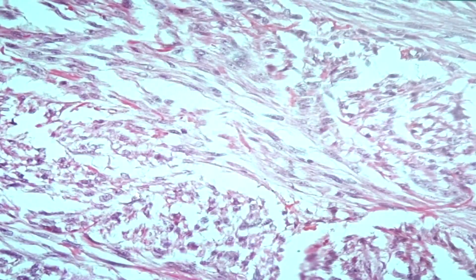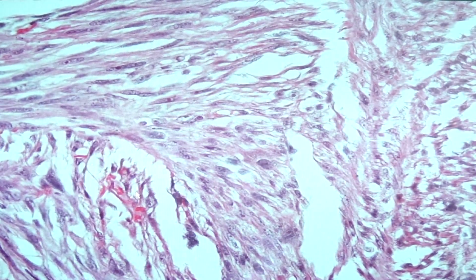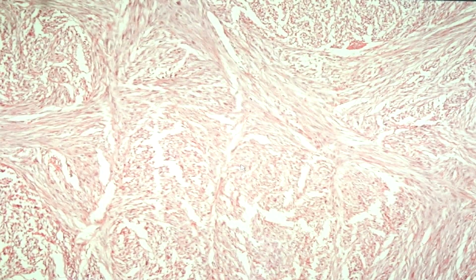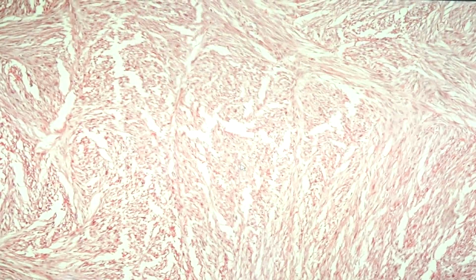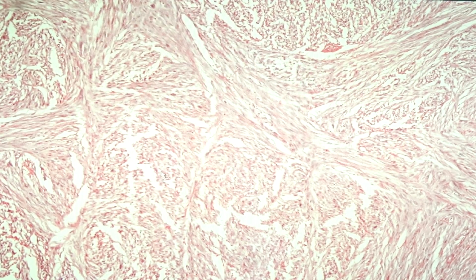Again, if you look at the high power magnification, you would see the presence of atypical cells. Here you have pleomorphism and prominence of the nucleoli of these cells. This would be positive for vimentin because this is a mesenchymal tumor. This one has what you would call the herringbone pattern.